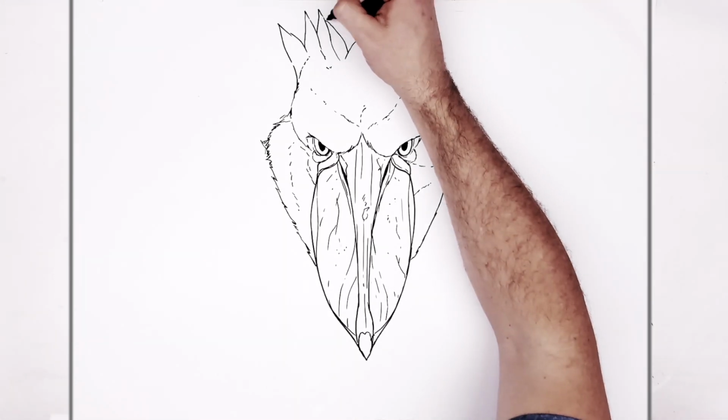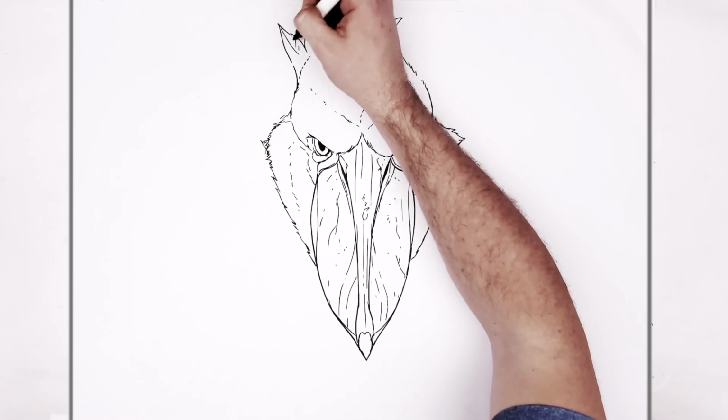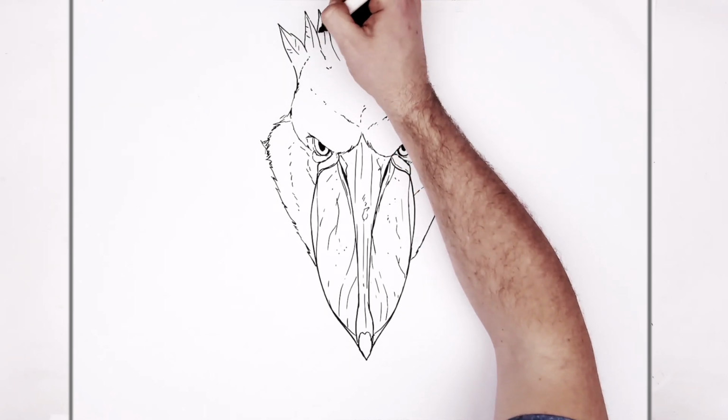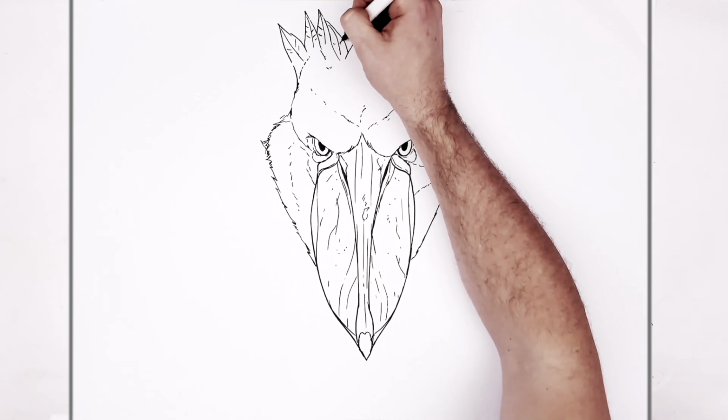Right, stuff like this, and to make them look like feathers, you could do this whole thing, a line down the middle with some diagonal coming around it like so.